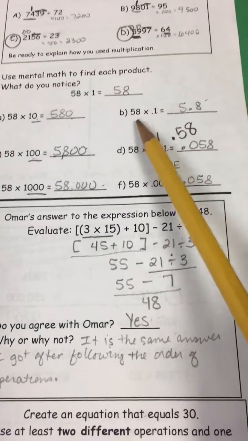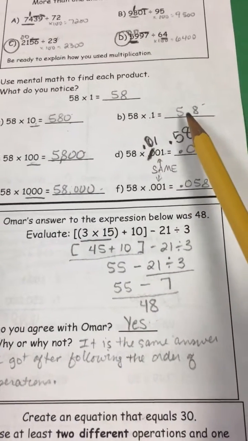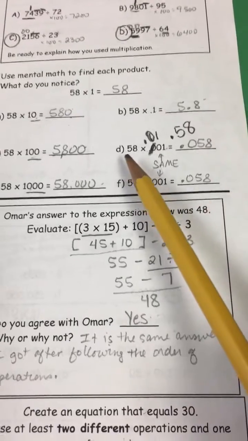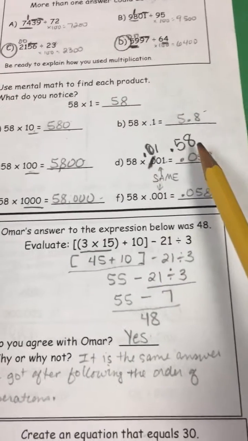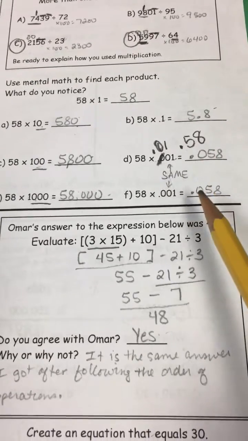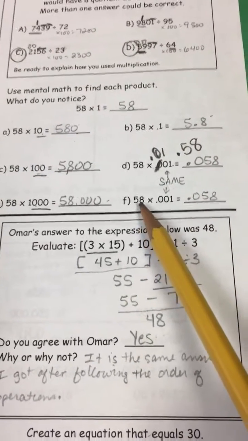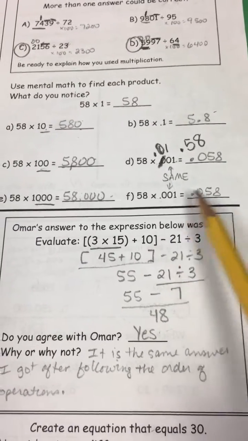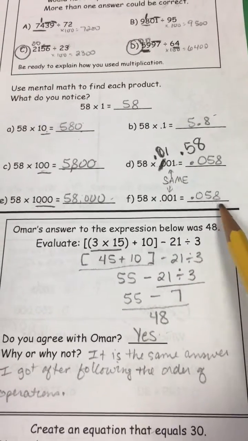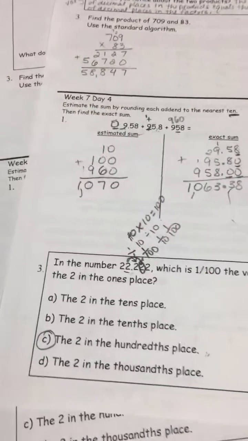What happens when I multiply 58 times 1/10? I slide my decimal 1 time, 5 8/10. What happens when I multiply 58 times 100th? I slide my decimal 2 times, and it gives me 58 hundredths. What happens when I slide my decimal here 3 times because I'm multiplying to the thousandths? It gives me 58 thousandths.